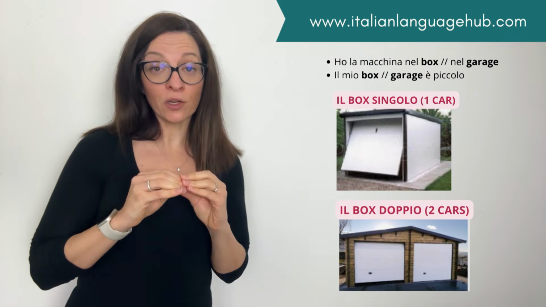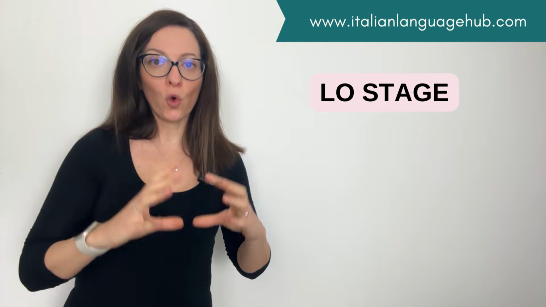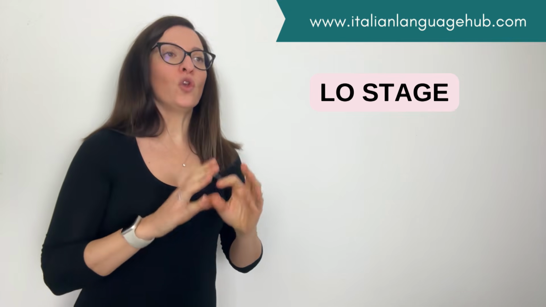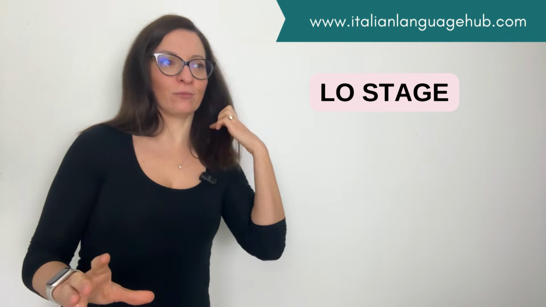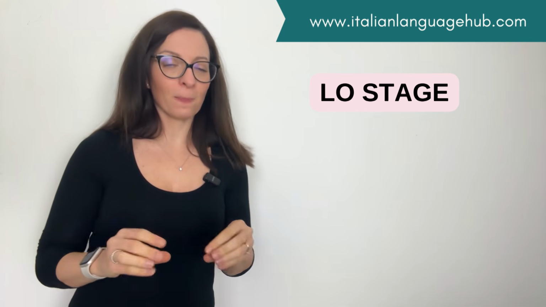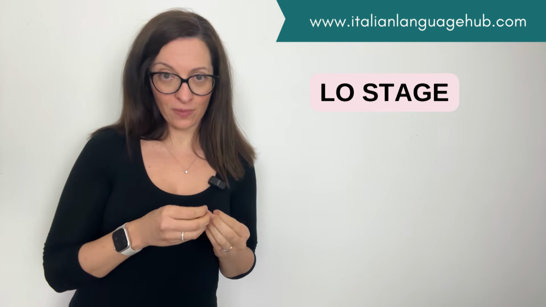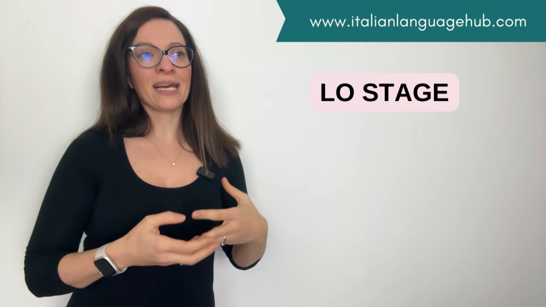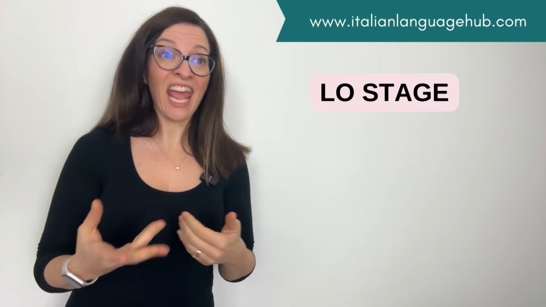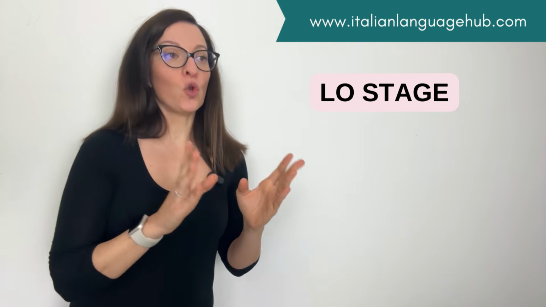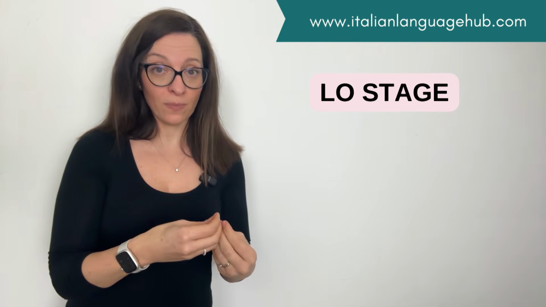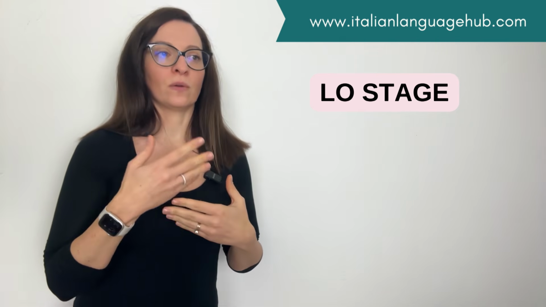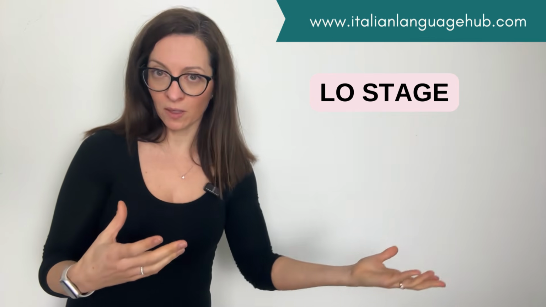The next word drives me crazy because there's like a double-sided misunderstanding, and it's the word lo stage. Now, lo stage, once again, we are stealing words from other languages here. Lo stage for us Italians is an internship. So if you look at that word and you want to read it out in English, you're tempted to say the stage, lo stage. Be careful. Lo stage for us, it's an internship, so inside of a company or for any kind of future work experience.